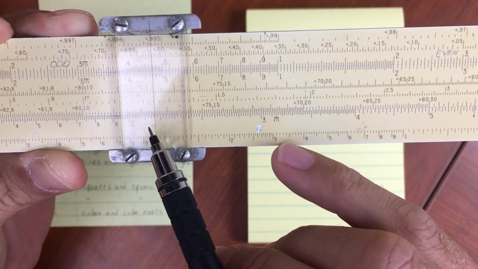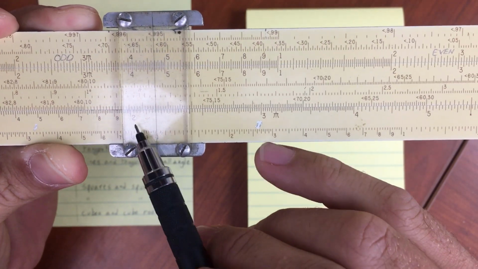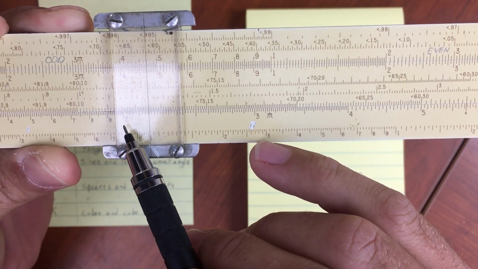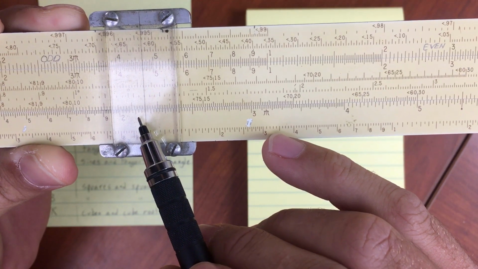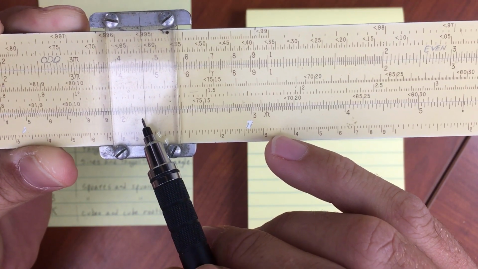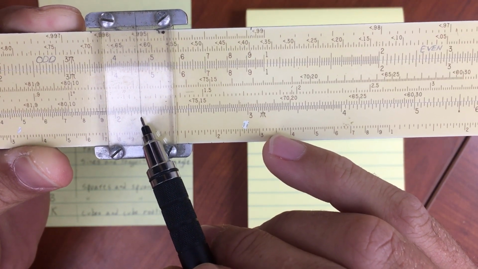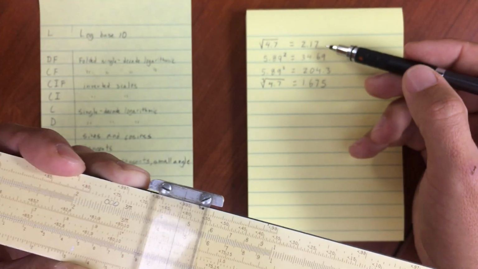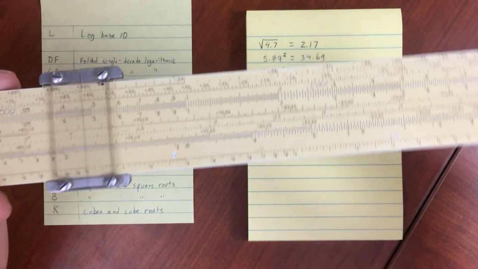No, I'm sorry, 2.1. Yeah. And then looking here, I've got 2.1, 2.12, 2.14, 2.16, 2.17 or so. And I look at what I've got calculated, and yes, 2.17. So it looks like we did that right.